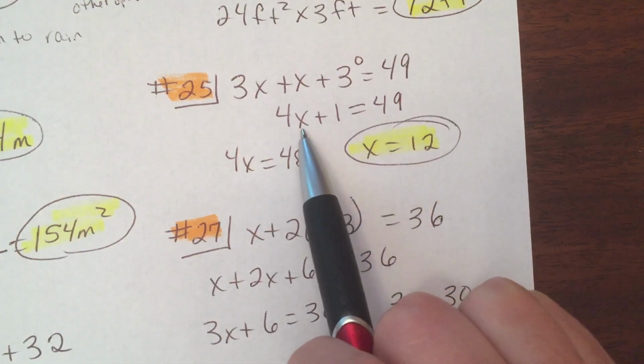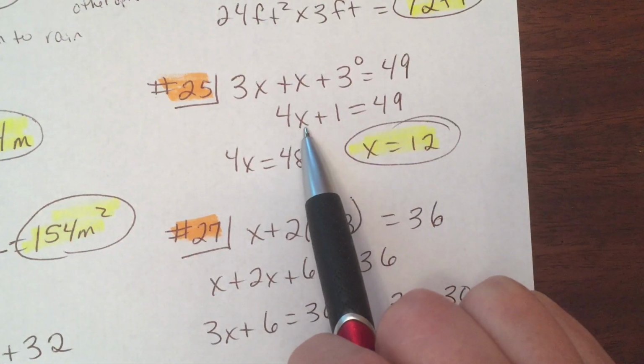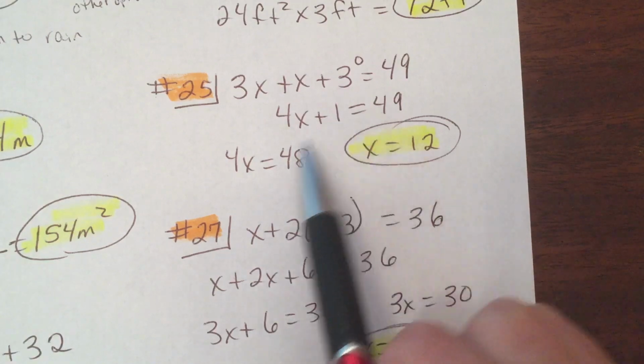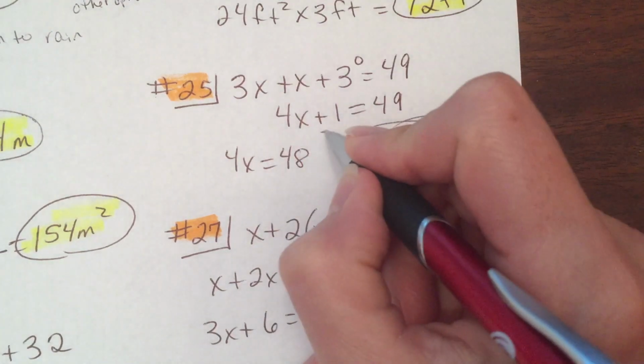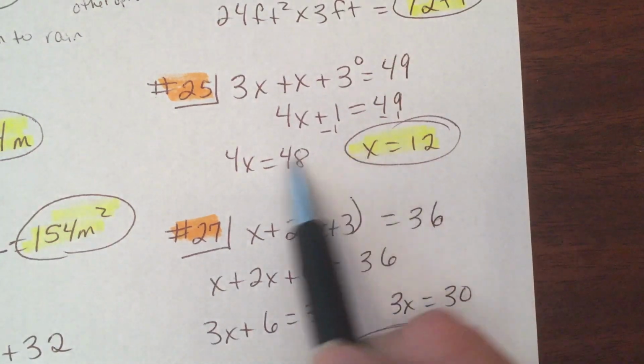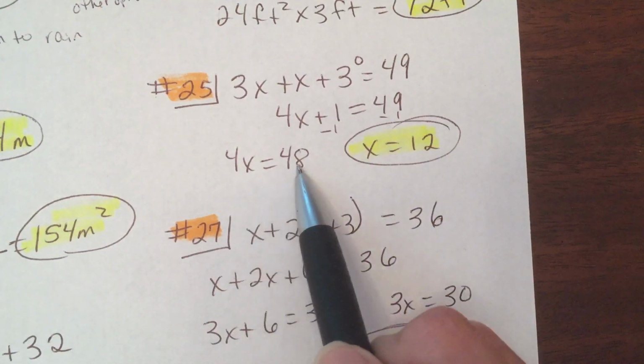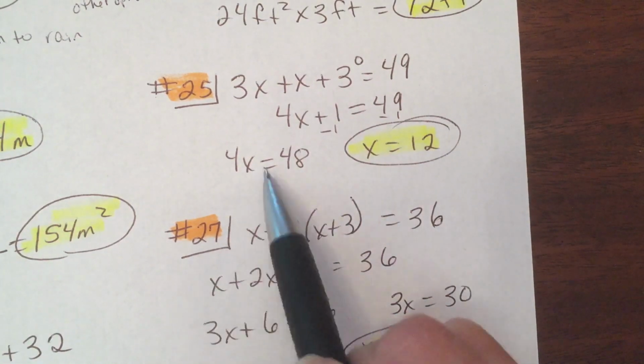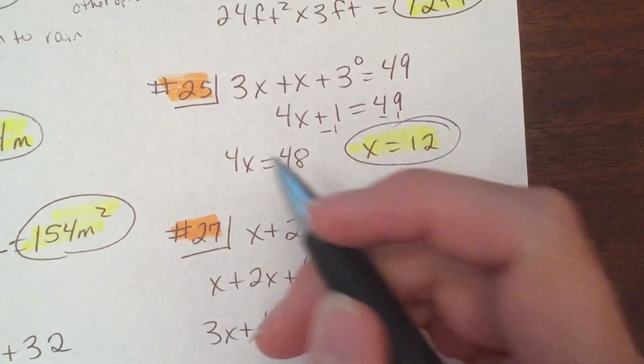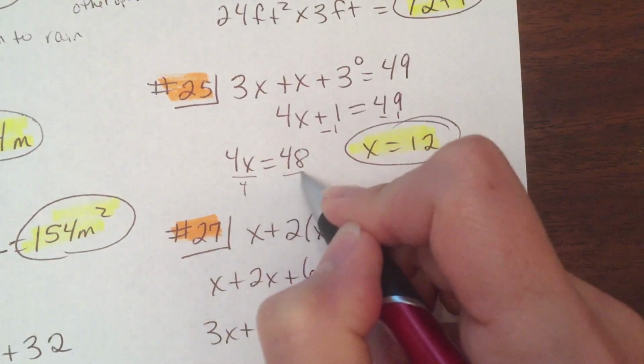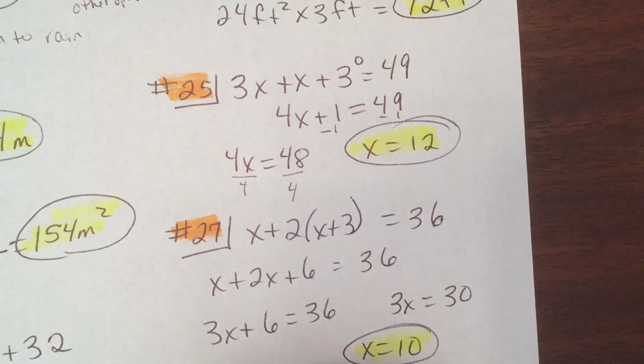So what's the term with the variable? 4x. What's happening to 4x? It's being added by 1. So how do I undo that? Subtract 1 on both sides. So then I get 4x is equal to 48. Now what's happening to x? It's being multiplied by 4. How do I undo that? Divide by 4 on both sides. x is equal to 12.